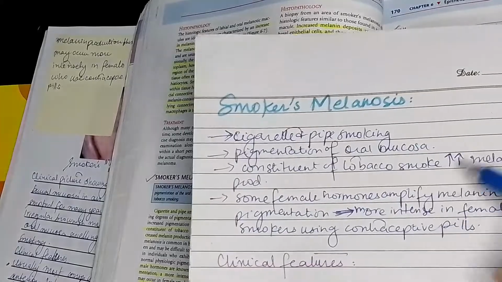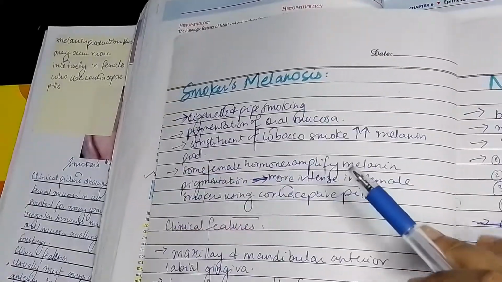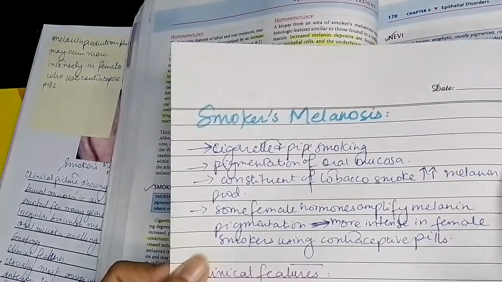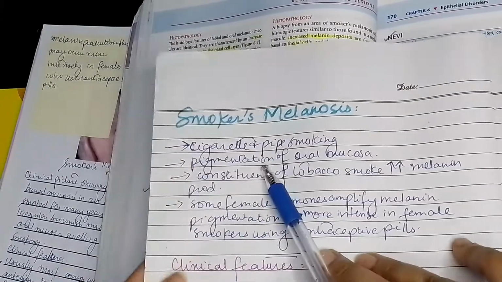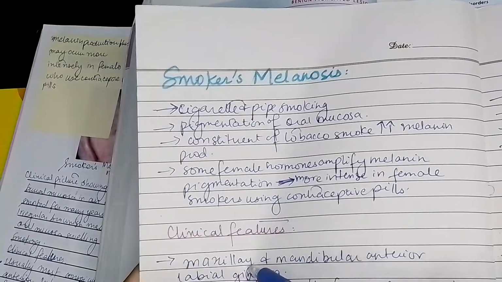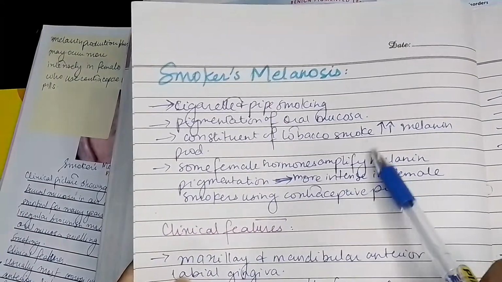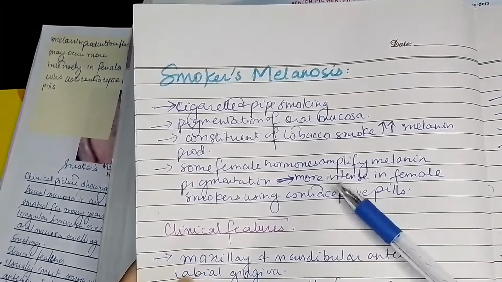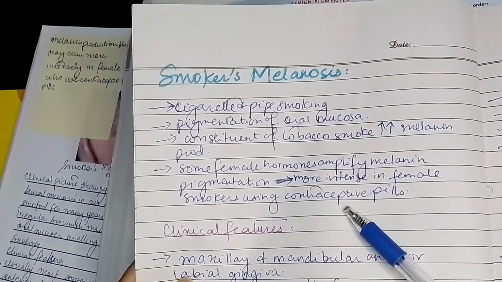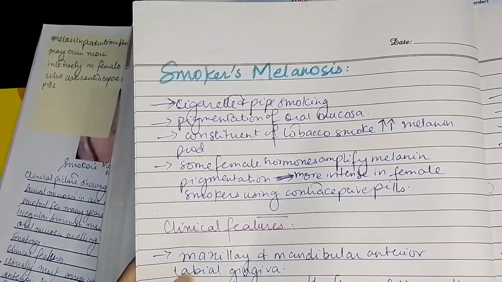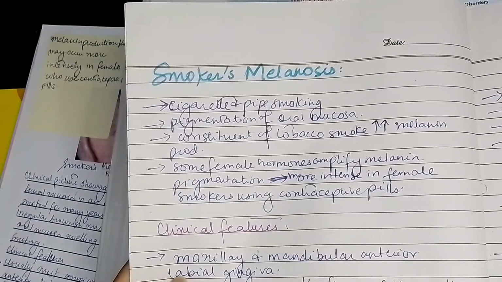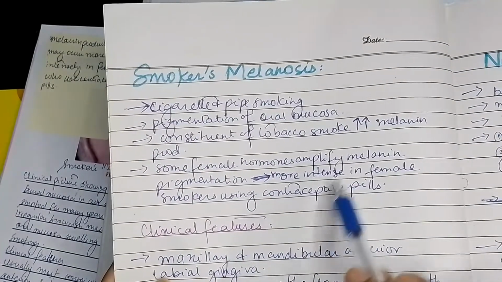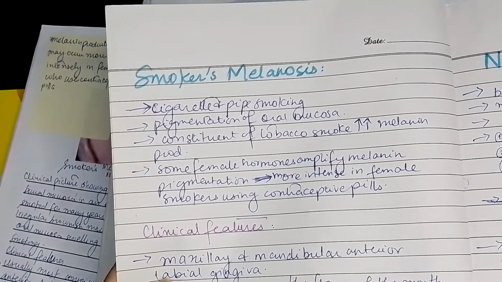So, the constituents of tobacco smoke, what are the factors which cause it? Some constituents of tobacco smoke increase the melanin production. So, they can be a cause for smoker's melanosis. Also, some female hormones amplify the melanin pigmentation. They cause more melanin to be produced. Thus, if females are using contraceptive pills which provide female hormones, more intense pigmentation will be produced in female smokers, as two factors will be involved now, right?